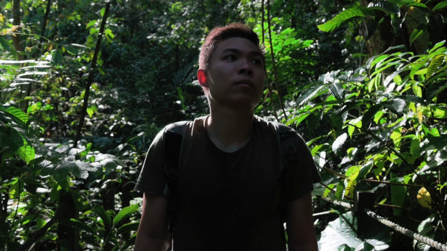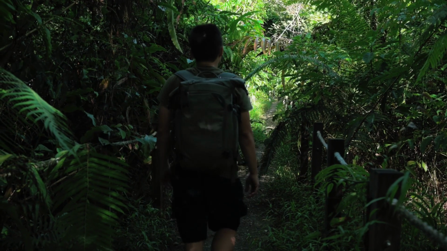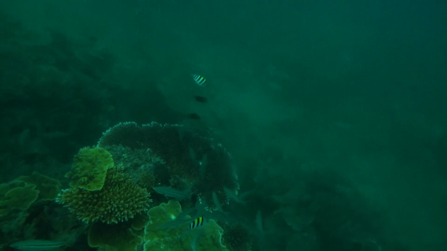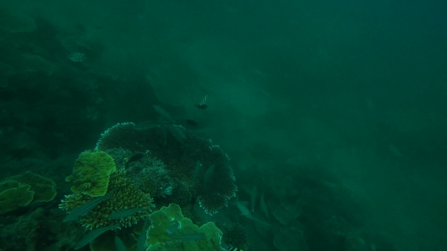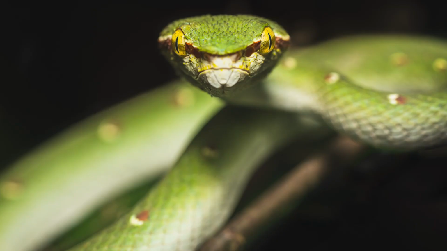To get our settings right beforehand, we have to understand the environment that we are in. I'm going to break this down by scenarios, but for the sake of this video, we are excluding any underwater photography, night photography, or flash photography. Here are some things that we need to note.